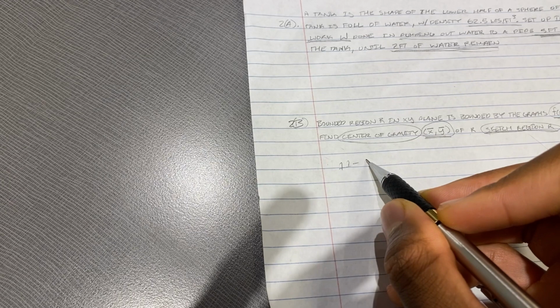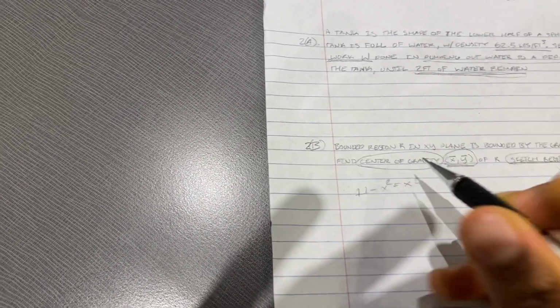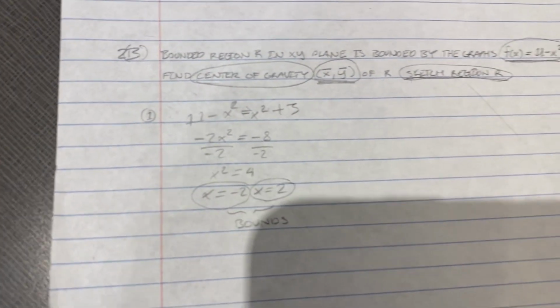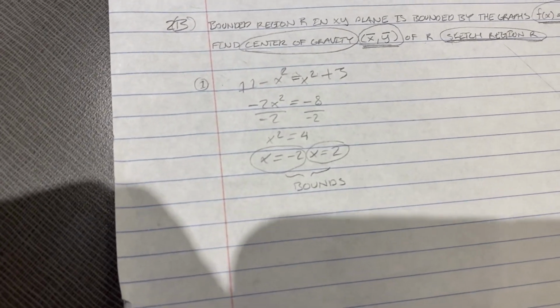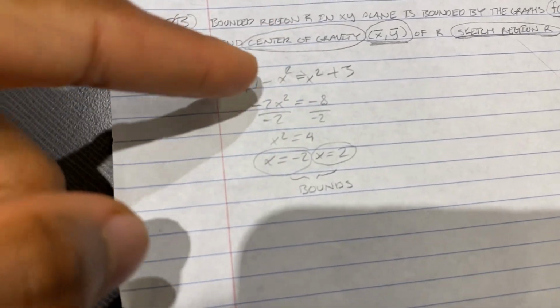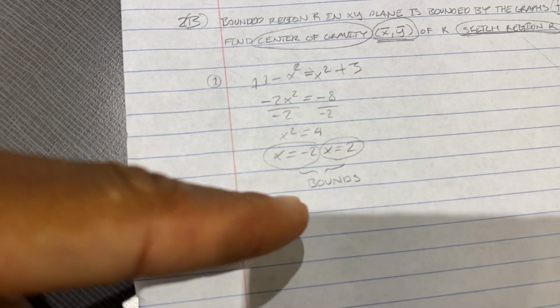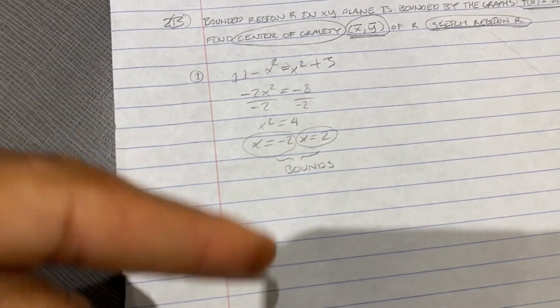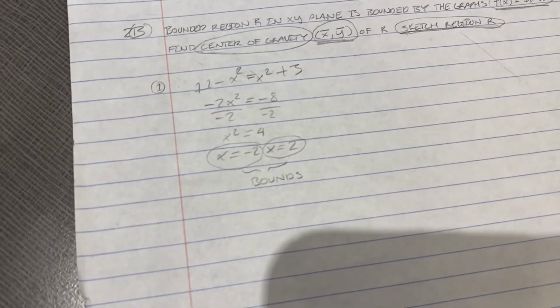So 11 minus x squared equals x squared plus 3. By doing a little algebra, making the x's equal to each other and moving the 11 and the 3, x squared equals 4, and you're going to end up with -2 and 2 as the bounds.